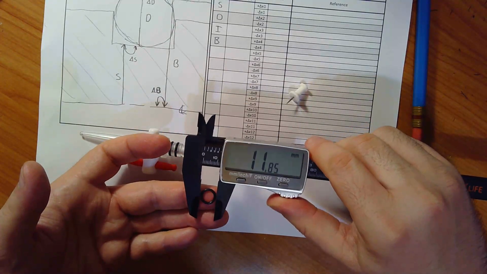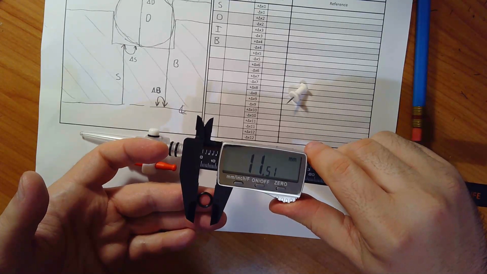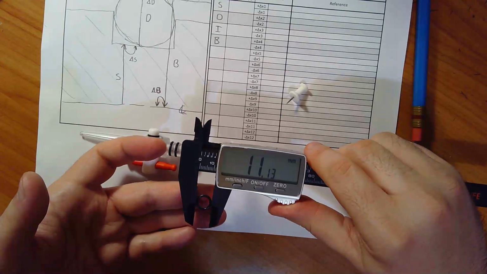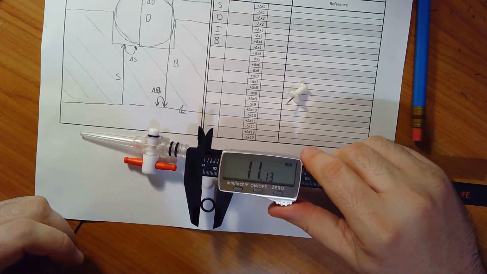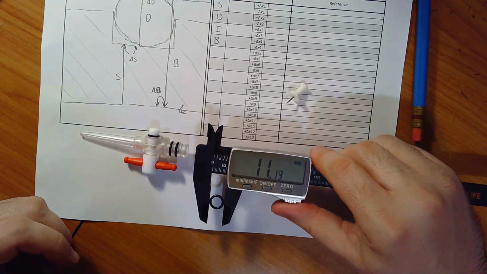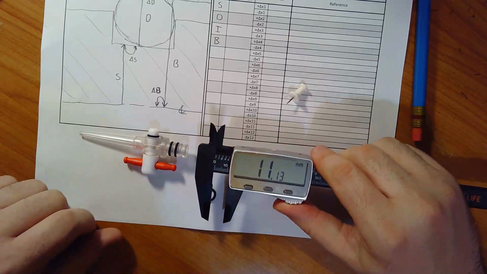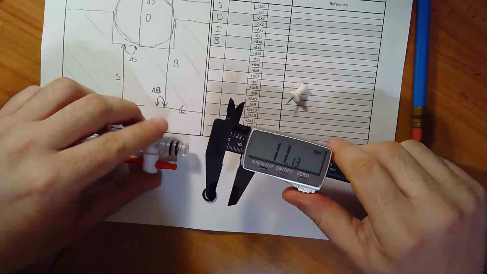Oh, that's too much. So I'm going to try to get right to the point where I'm just barely holding it. Okay, so maybe something like 11.13 would be the diameter of the O-ring if it's not stretched around the stopcock.